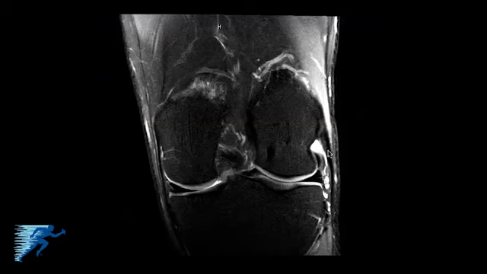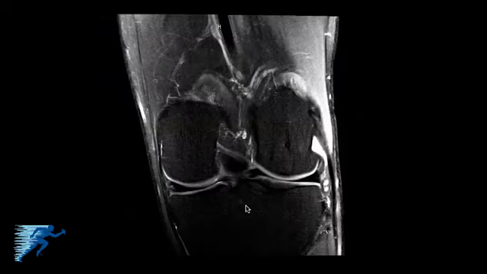On the lateral side of the knee, we can start to see the fibulocollateral ligament, and here is the popliteus tendon. As we go deeper, we'll start to see more of the PCL, and you can see the meniscal attachments. So this is the medial meniscal root attachment, and this is the lateral meniscal root attachment. Here we can see the inferior lateral genicular artery.